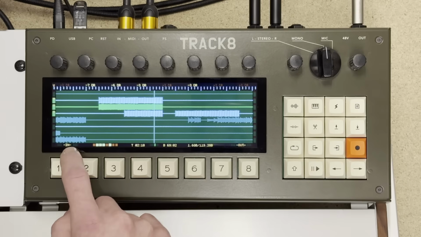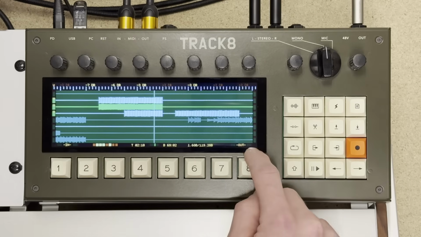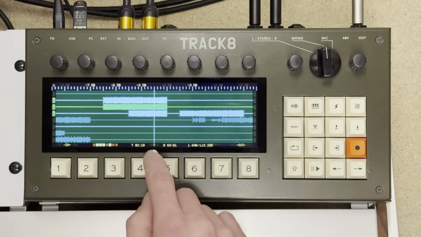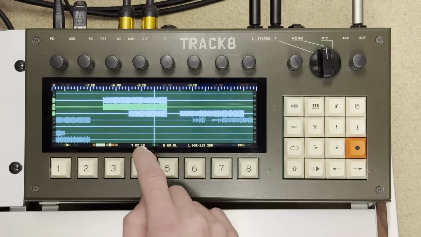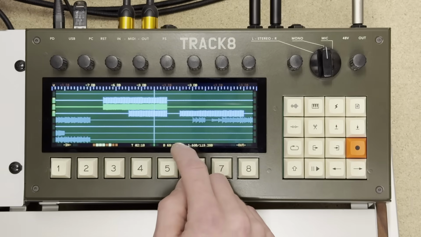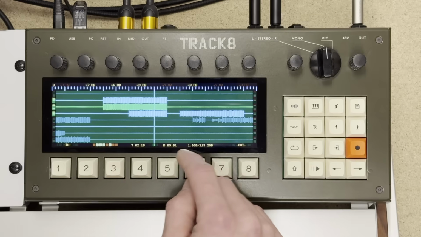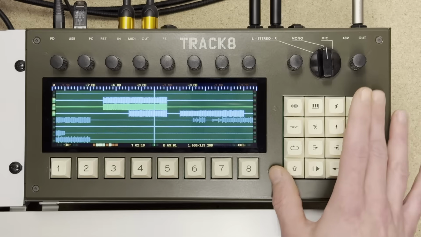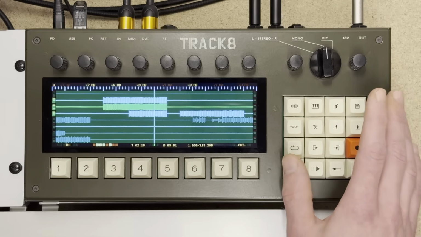Here we have an indicator for the input volume, for the one stereo input, and here we have an indicator for the output volume. Then you have an indicator for the current playhead position, so either in time, minutes and seconds, or a second indicator for the beats and measures you're in, and then how much space you used on the SSD. So as I mentioned, most of the buttons have a secondary functionality.